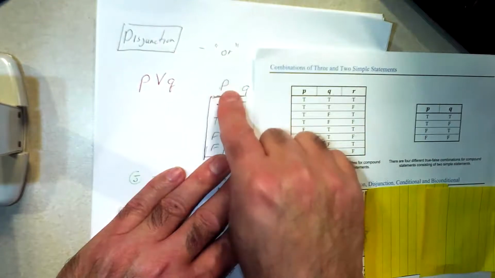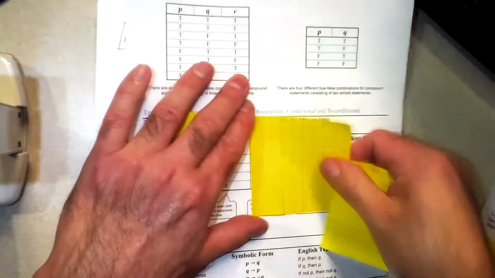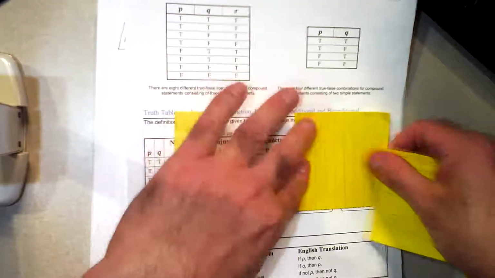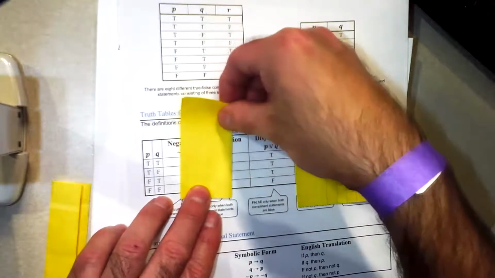P or Q. So I'm going to go to my table and cover up all the other columns, because I only want the disjunction shown. Do I have enough space?